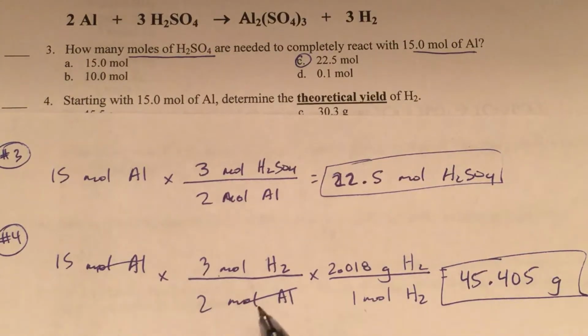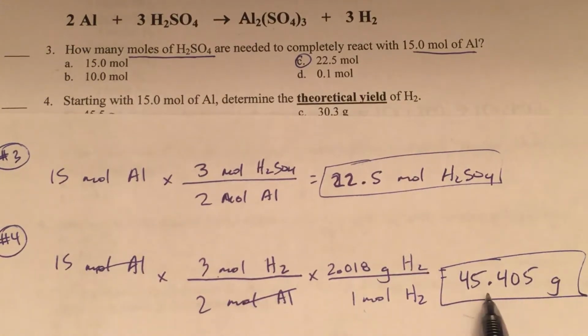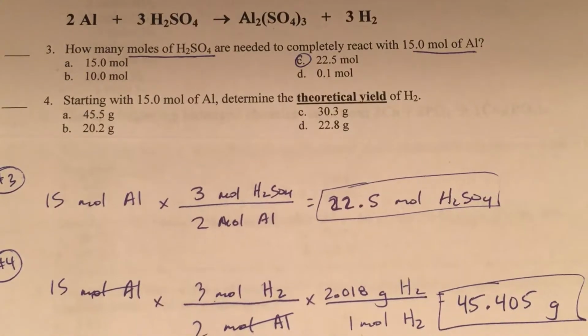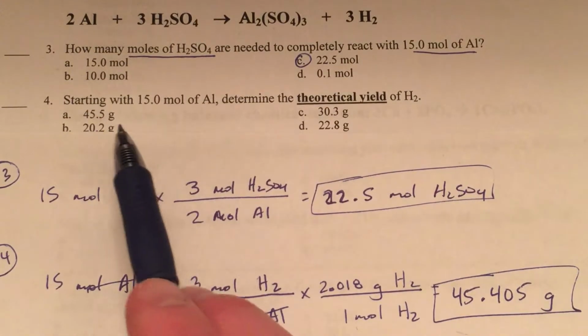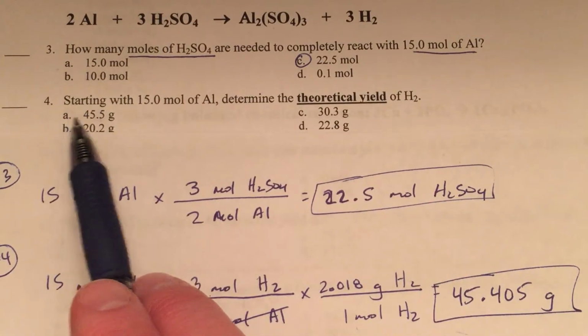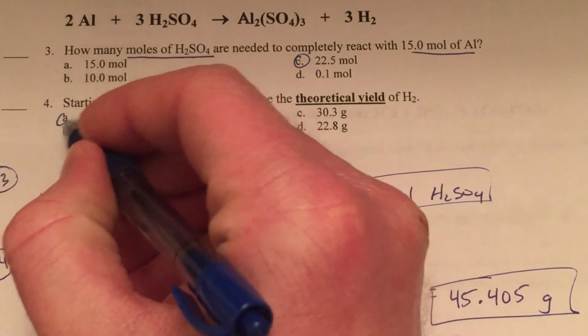Okay, so when I plug this into a calculator, 15 times 3 times 2.018, okay, and then divide that by everything that's on the bottom, so 2 times 1, so divide all of that by 2, it gives me 45.405 grams, which rounds to answer choice A here, 45.5 grams.